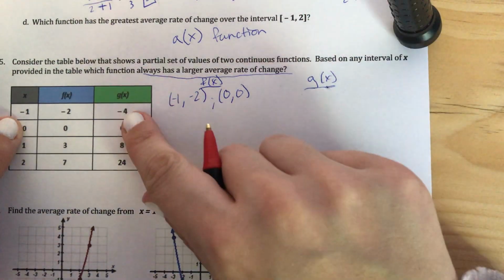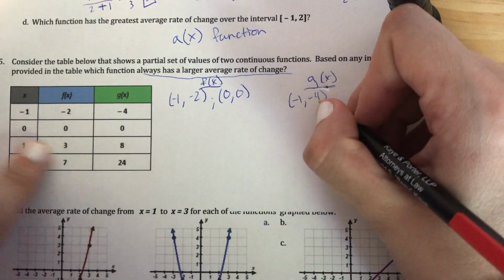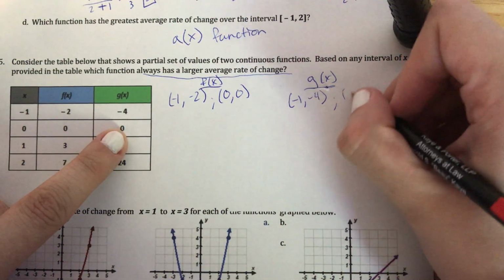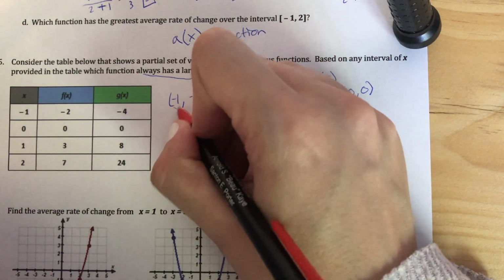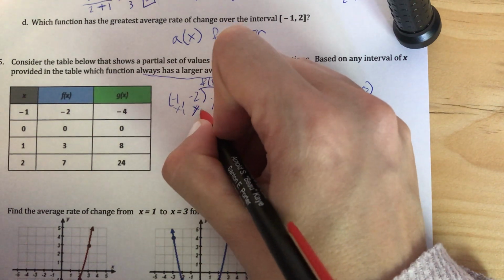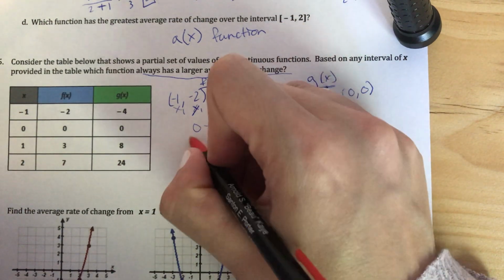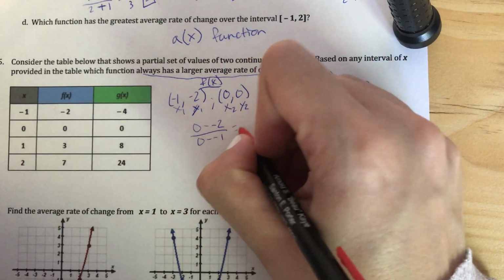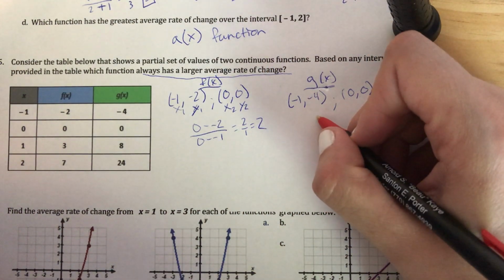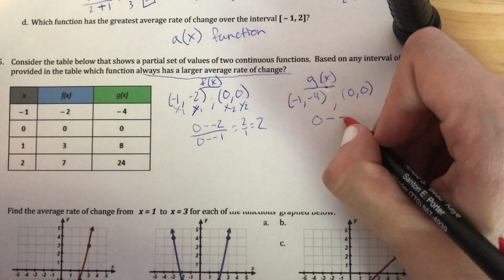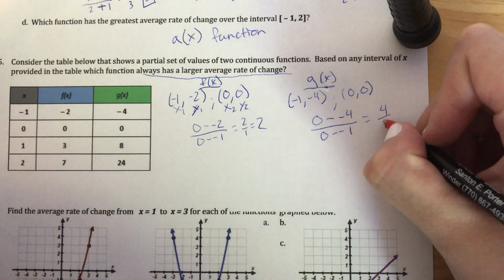All right, so then this next one, the points we're looking at are -1, -4, and 0, 0. So we're just going to find our average rate of change between these two. Again, we'd label these. So 0 minus -2 all over 0 minus -1. So this is 2 over 1, or 2. And then over here, this is 0 minus -4 all over 0 minus -1, 4 over 1, or 4.